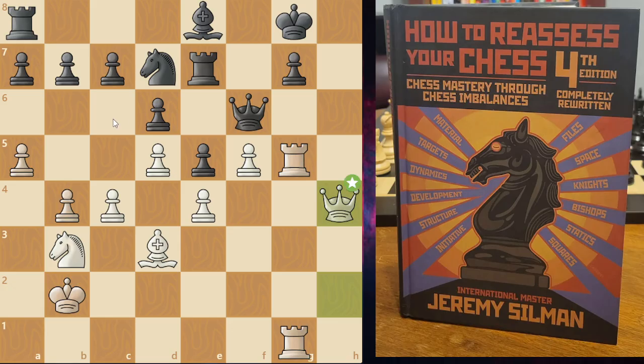Okay, means calculation is necessary whenever you are with your space advantage. Normally, it's more necessary in space advantage, as in space advantage we have to create an attack and attack the weaknesses. So it needs a lot of calculation. So we should always be ready to calculate in these kinds of positions.